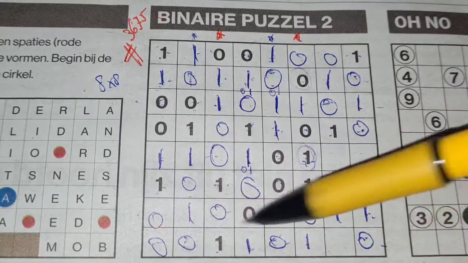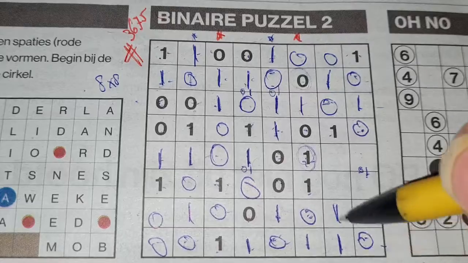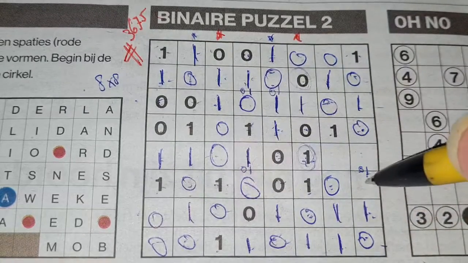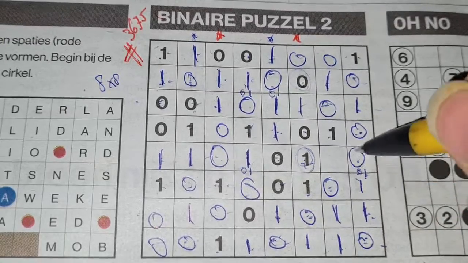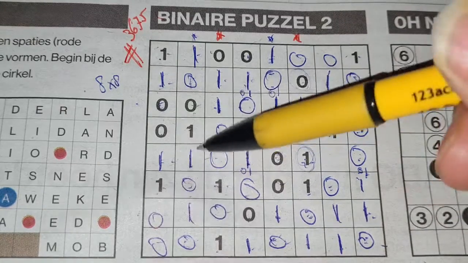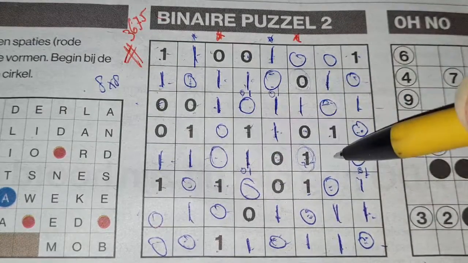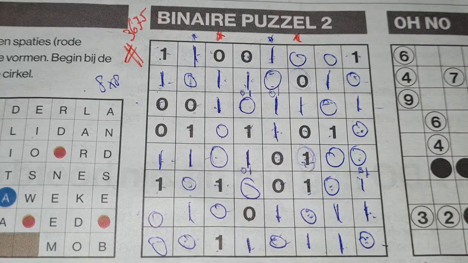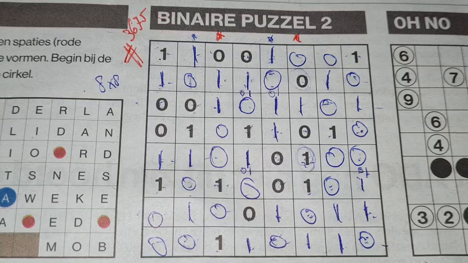1, 2, 3, 4. 4 O's. So the rest are ones, double one, here no, there no. 1, 2, 3, 4 O's. So the rest are ones, double one, here no, there no. And 1, 2, 3, 4 ones. So the rest are O's. Finish in 10 minutes. Wow, this one I have a lot of troubles, but I've solved this again.